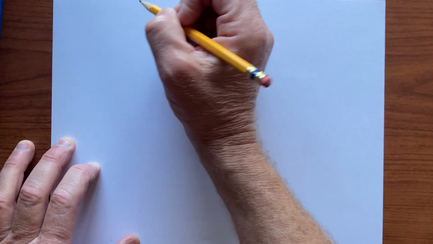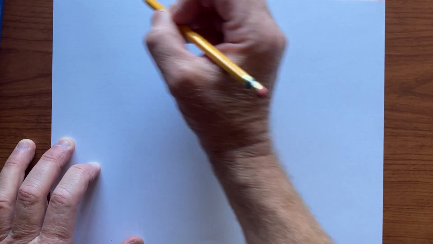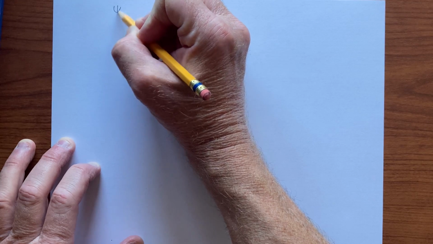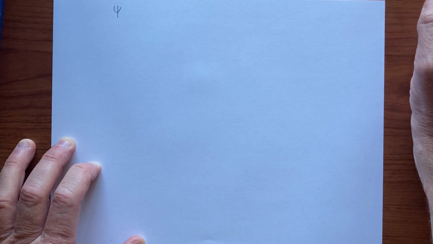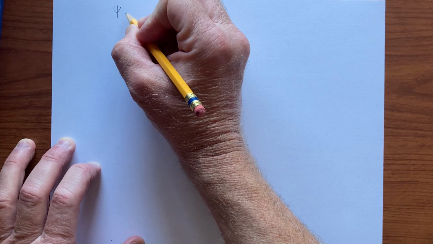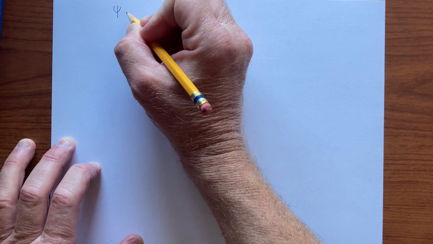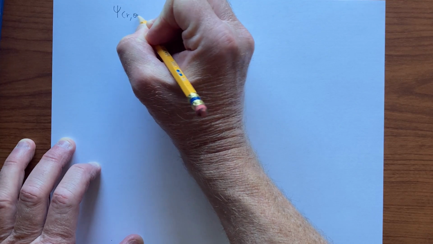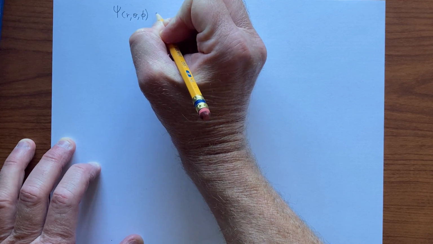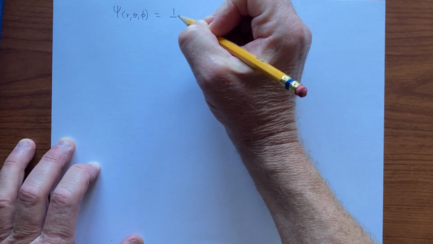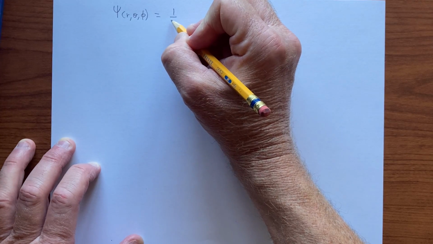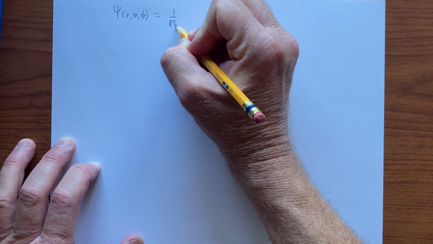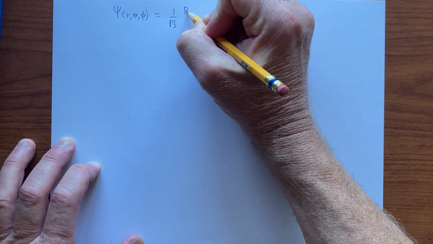Let's imagine that we have an electron in the hydrogen atom, and its wave function is psi of r, theta, phi, so it's the solution to the time-independent Schrödinger equation, or at t equals 0, we have something like this.